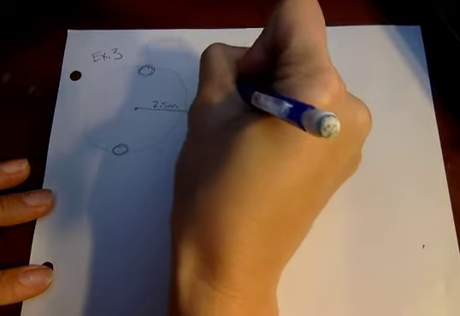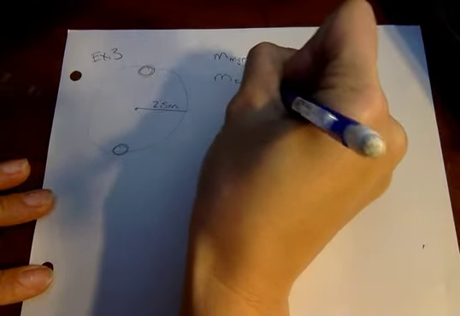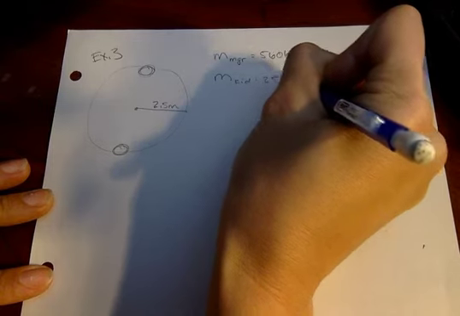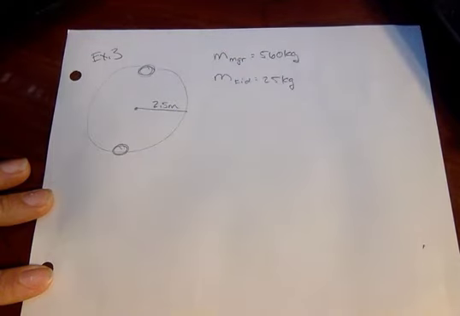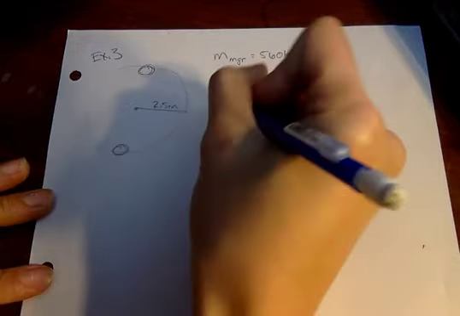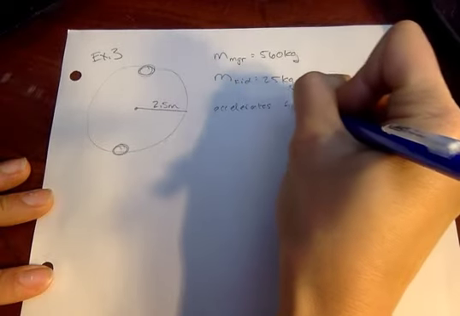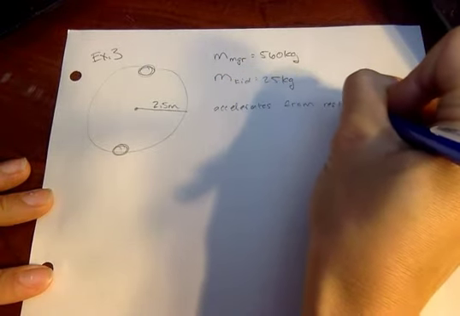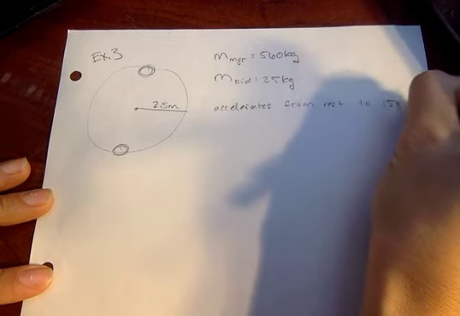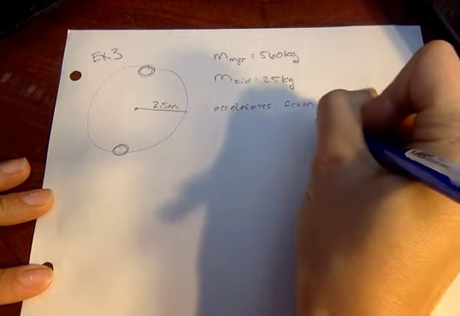The mass of each kid is 25 kilograms. And the other information that we have is that it accelerates from rest to 15 RPMs in 10 seconds.